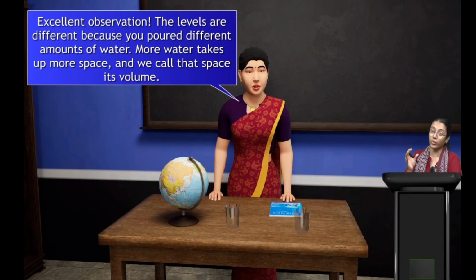So what the students did, both of them poured some water into the glass tumblers, but the amount of water they poured was different. In the first glass there was more water, and in the second glass there was less water. Okay, so more water takes up more space. And we call that space its volume. So volume, there is another important word here. Earlier we have studied about mass. Now we are going into volume.